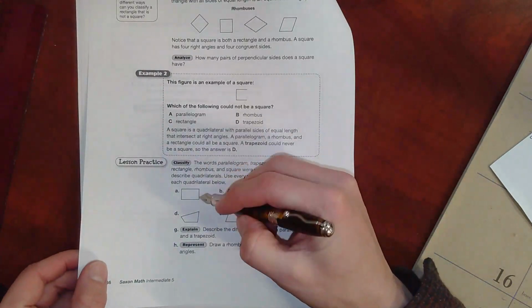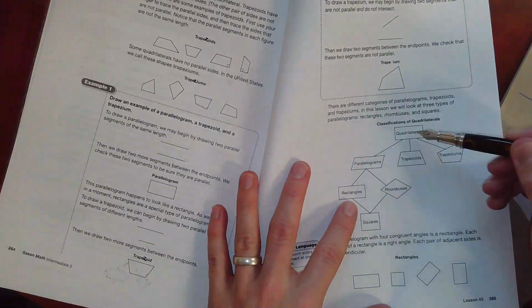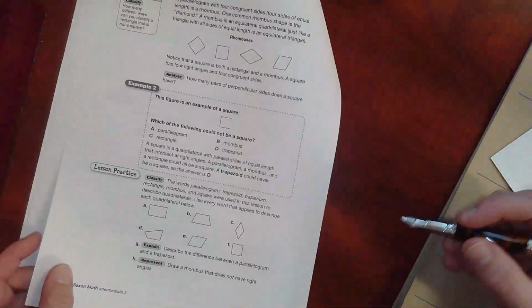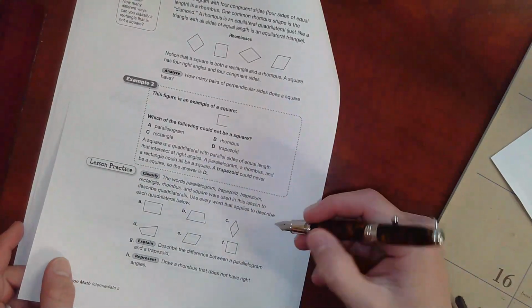Okay. Go ahead and try this on your own, but if you get stuck... So this one here is a rectangle, which means it is a rectangle, it is a parallelogram, and it is a quadrilateral. Okay, it's going to be relatively easy, but it's going to be 1, 2, 3. This here, that is a trapezoid and a quadrilateral. Pro tip, they're all quadrilaterals, okay?